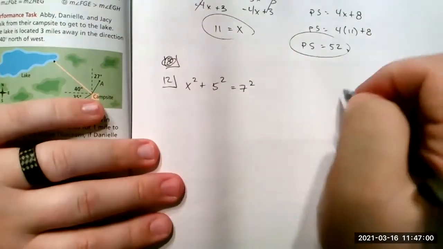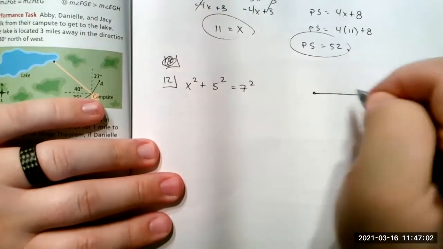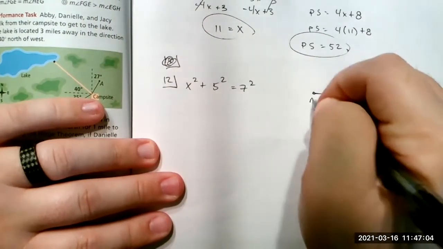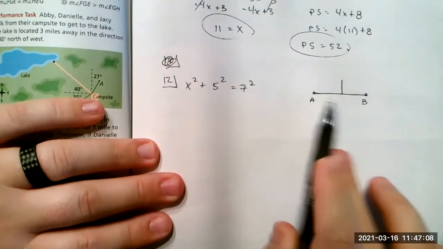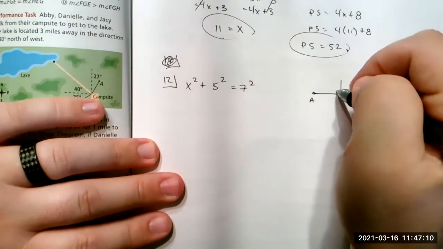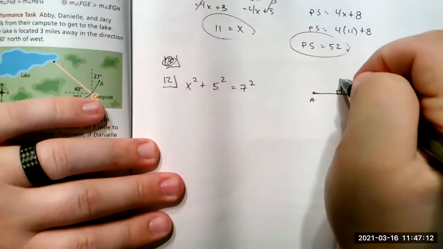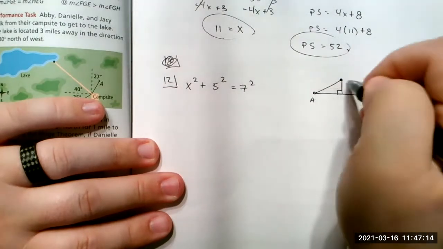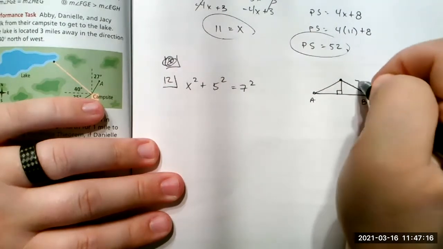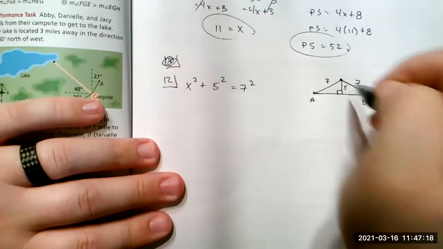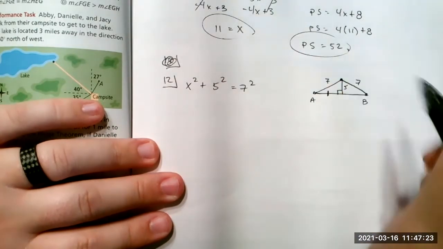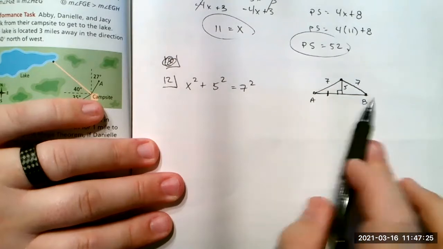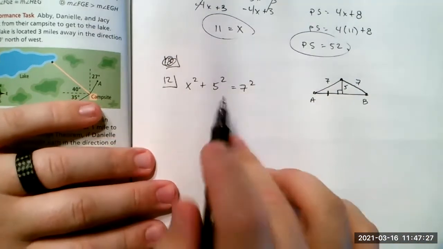And again, if this is my picture, I think what they're looking for is the entire length of that segment. This is my perpendicular bisector. The distance from that point to A, as well as that point to B, is 7, and then the overall height is 5. So what we're finding here is this side right there, and then we'll double it to get the entire side.